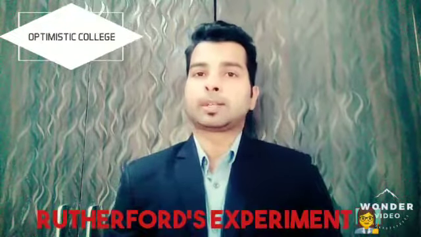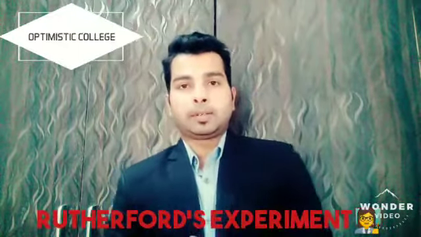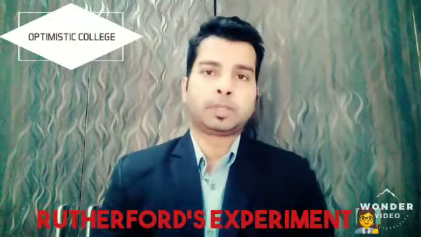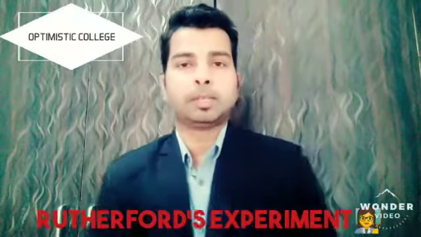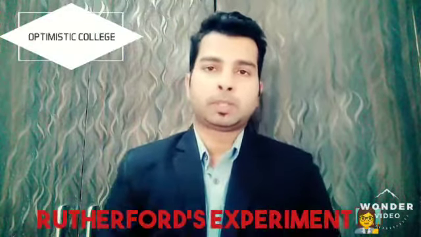We know that like charges always repel each other, so the alpha rays are positively charged. The nucleus repelled the alpha rays, which were positive, so the nucleus was also positively charged. Since it was positively charged, that is why it was able to repel them. Now, from this observation, he concluded that the nucleus was positively charged.